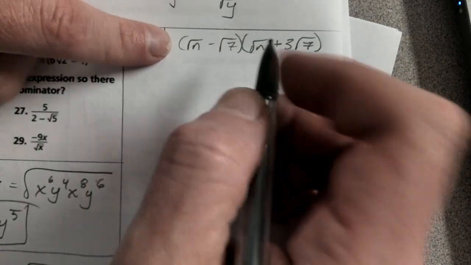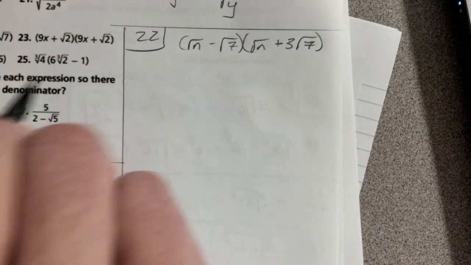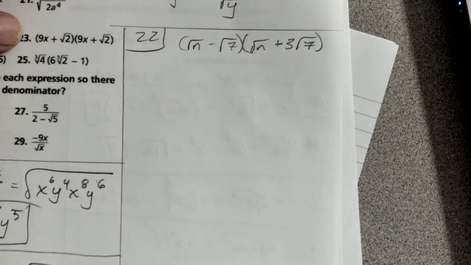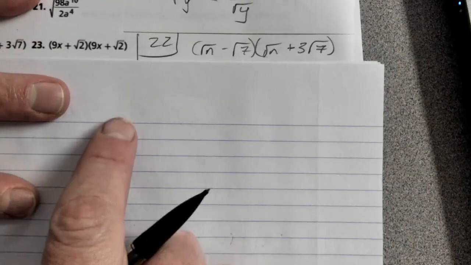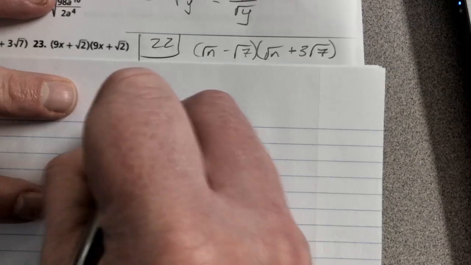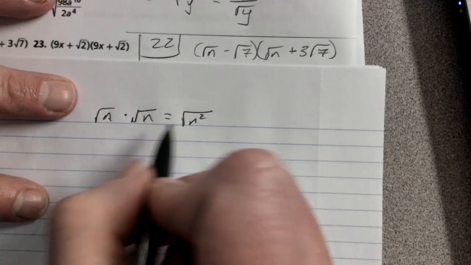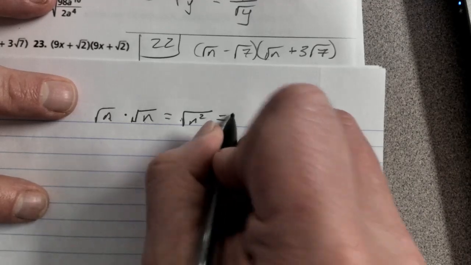The square root of n times the square root of n is the square root of n squared. Let me get some scratch work here. The square root of n times the square root of n is the square root of n times n, which is n squared. And the square root of n squared is nothing more than n. Right? So here we get n.